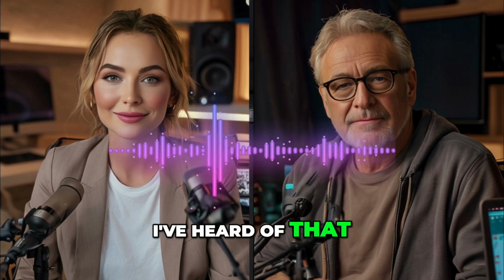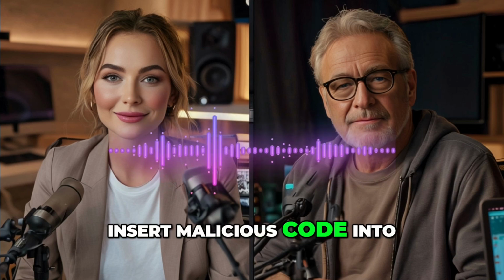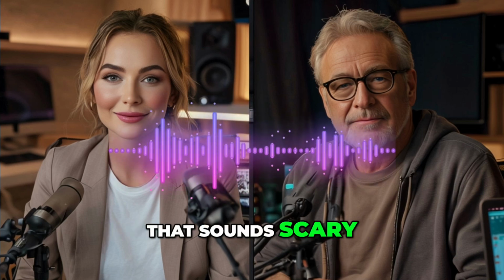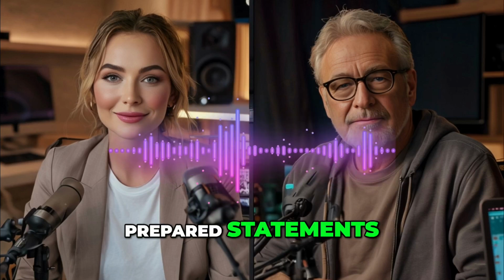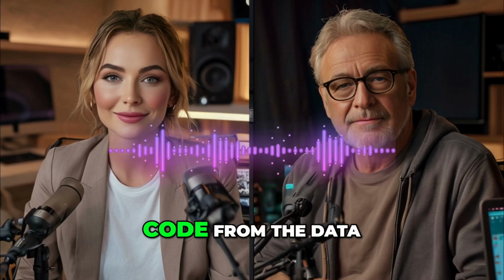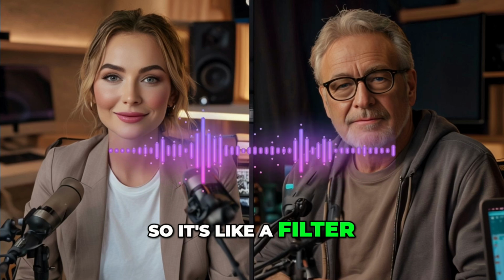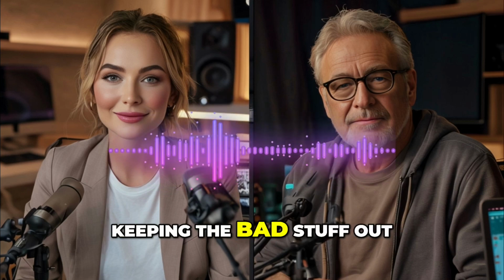Oh, yeah, I've heard of that. Where they try to insert malicious code into your database. That sounds scary. It can be. So you've got to use things like prepared statements. Prepared statements. So that's like a... It helps separate your code from the data. So it's like a filter. Yeah, like a security checkpoint. Keeping the bad stuff out.